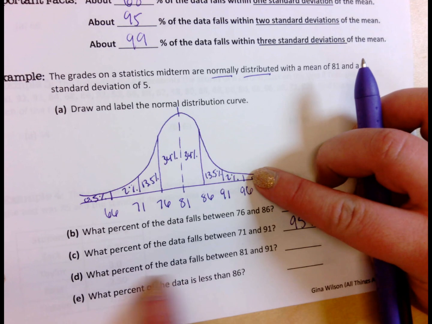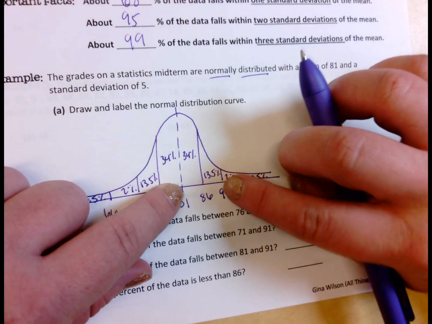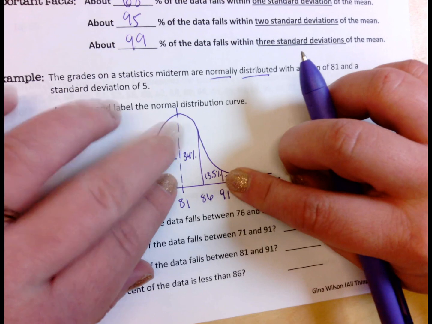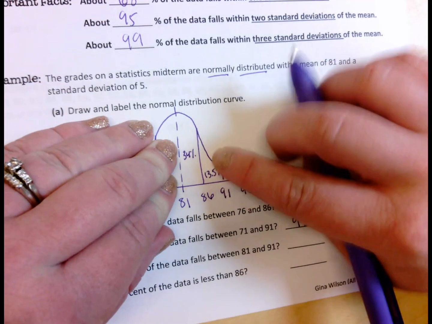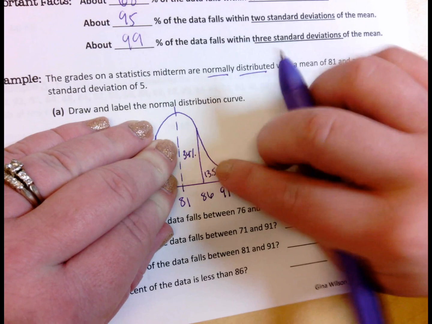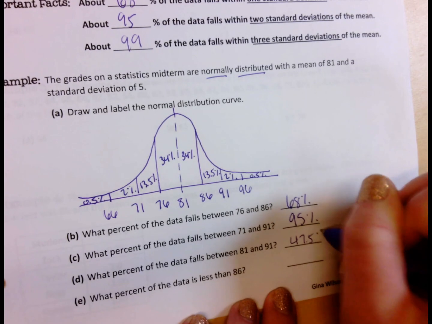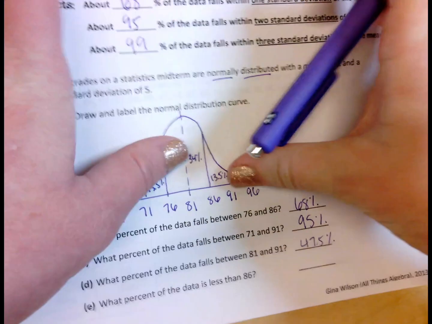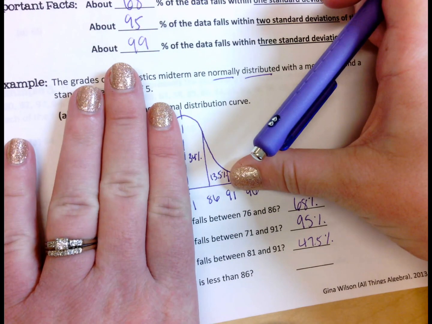It's asking now, what percent of the data falls between 81 and 91? So what if we're just going between 81 and 91 here? Well, that's 34% here and 13.5% here. Added together, that's going to be 47.5%. So almost 50% of the data falls right here between an 81 and a 91 score on that test.